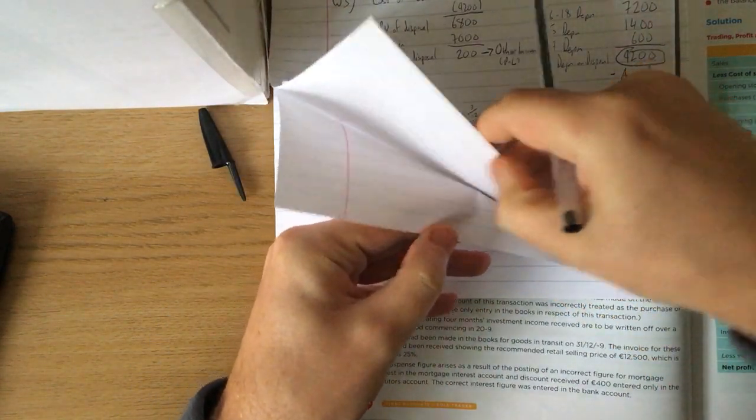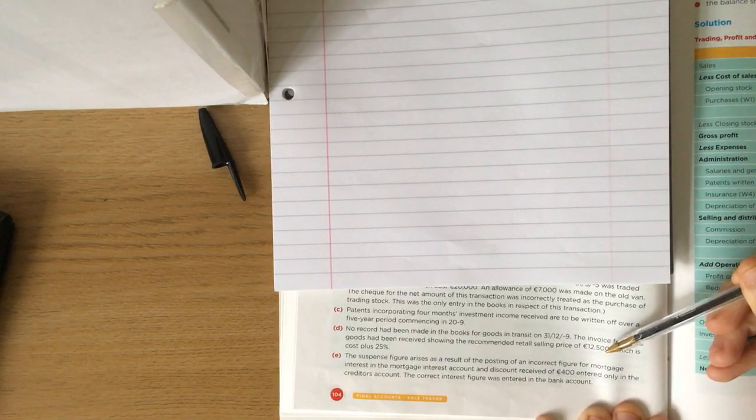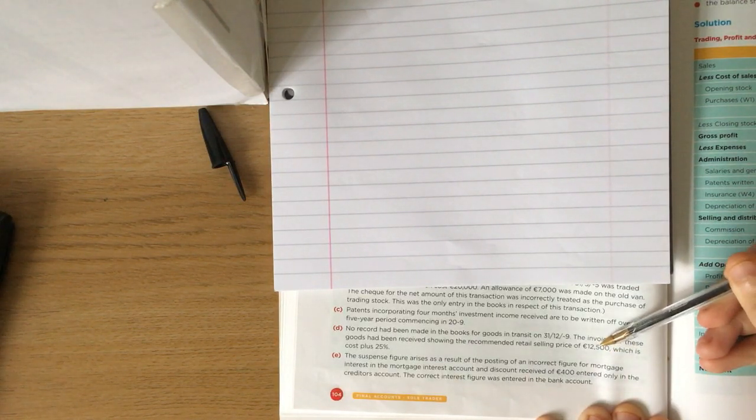But we have purchased them, so they should be included in 2019's accounts. So no entry's been made, so we're going to have to make the entry for them. Now the recommended selling price is 12,500, so that's presumably what we're going to sell them for.